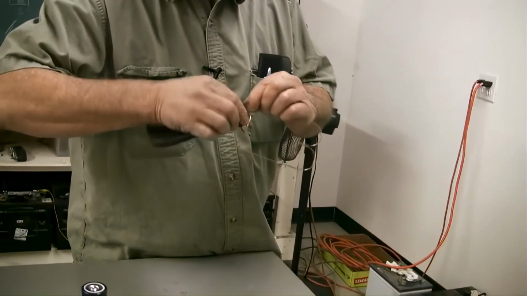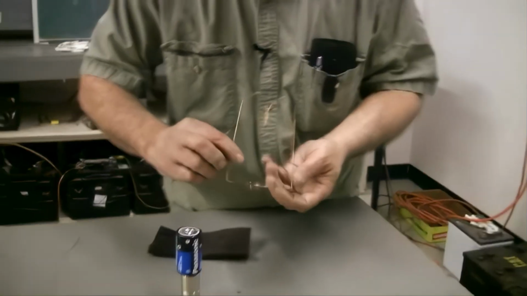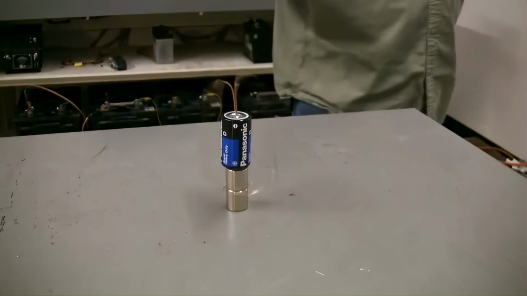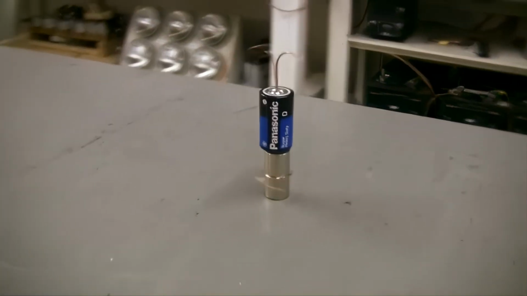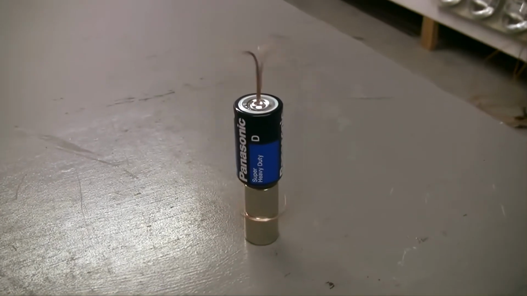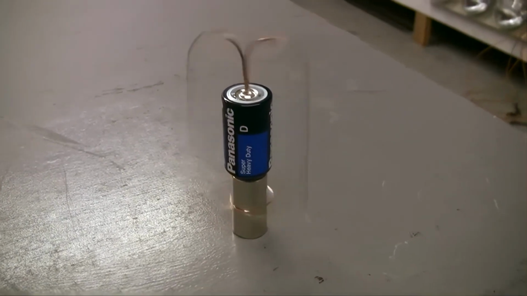You get it just aligned just right. Bingo. Way it goes. It's a good shot.